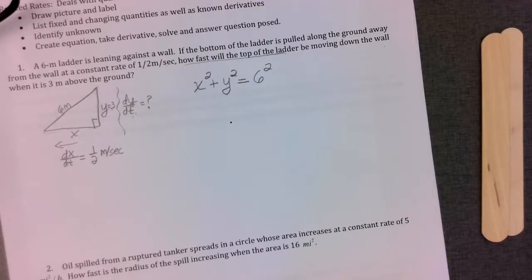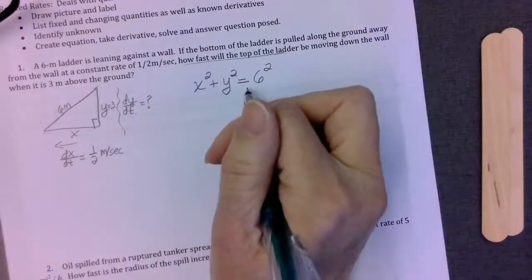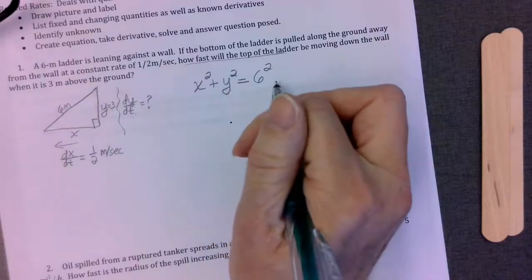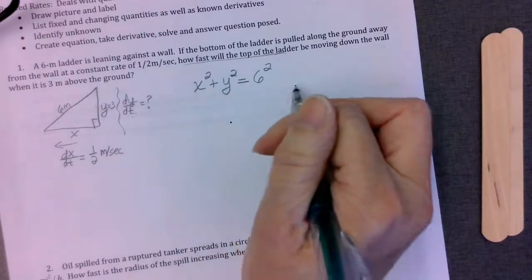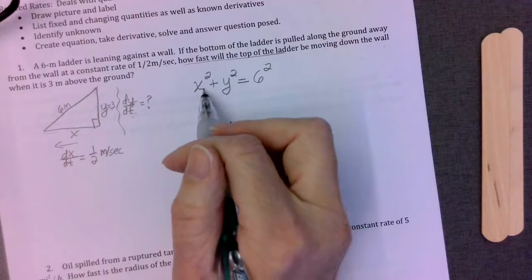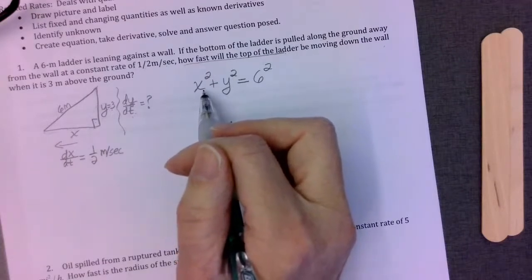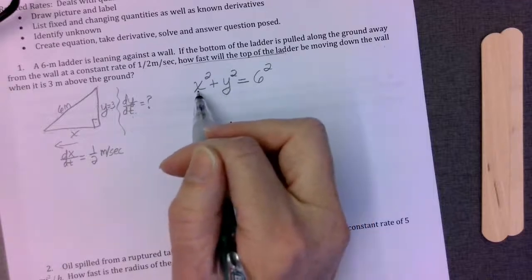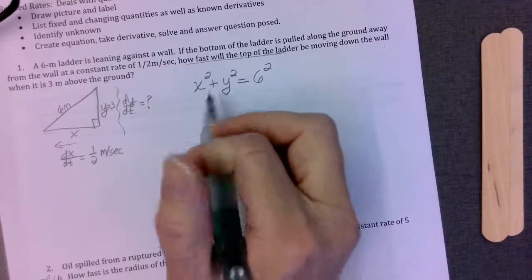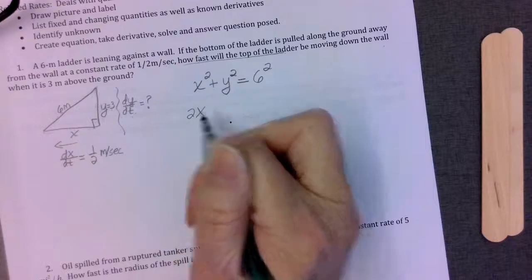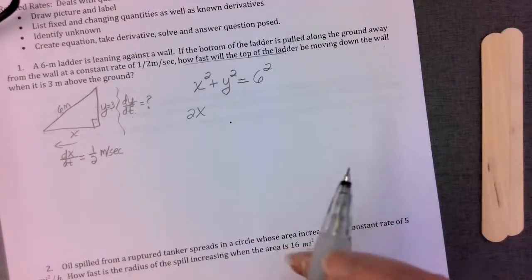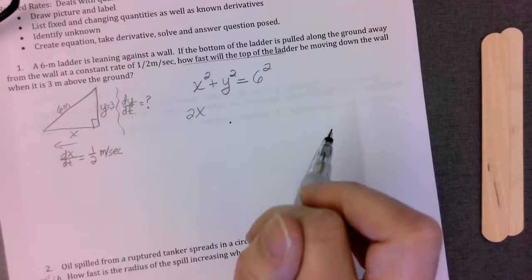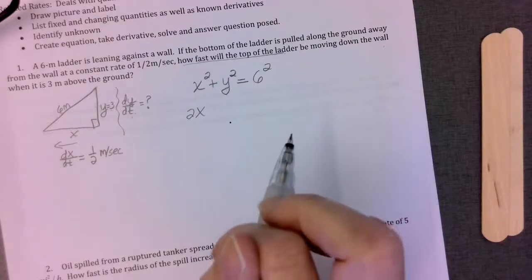Then I want to do the derivative of my relationship here, but with respect to time. So we're doing the derivative with respect to t. Notice I do not have the variable t in the problem. This is implicit differentiation, but in an application setting. So when I go to do the derivative of x squared, I start off like I normally do. The derivative of x squared is normally 2x. But that's when we take the derivative with respect to x.